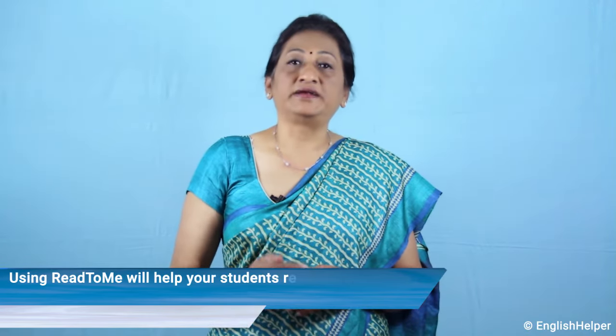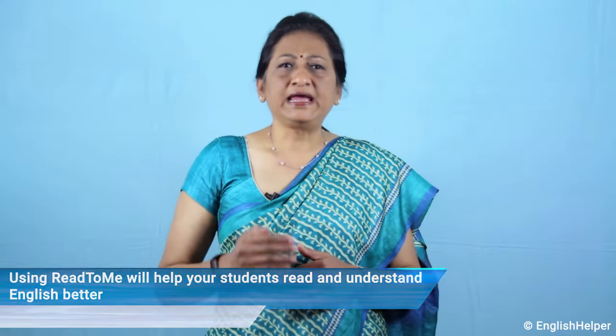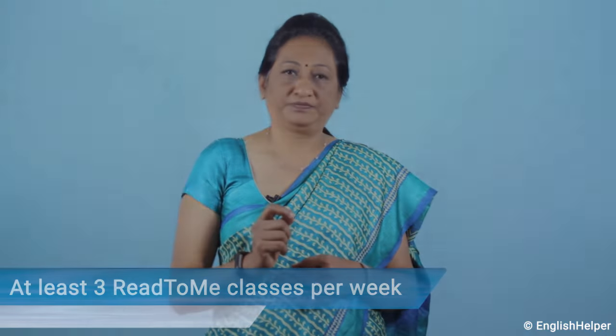Regular use of ReadToMe in your class will help your students read and understand better. This will improve their confidence and help them speak fluently in English. ReadToMe uses your existing English textbook and the classes are conducted in your regular English periods. For ReadToMe to be really effective, remember to conduct at least 3 classes a week for each class and section.